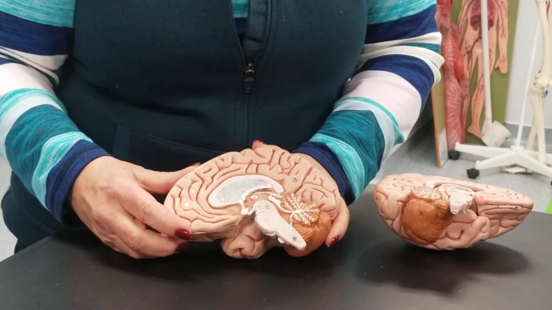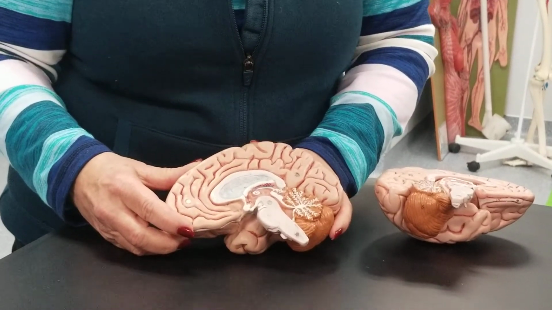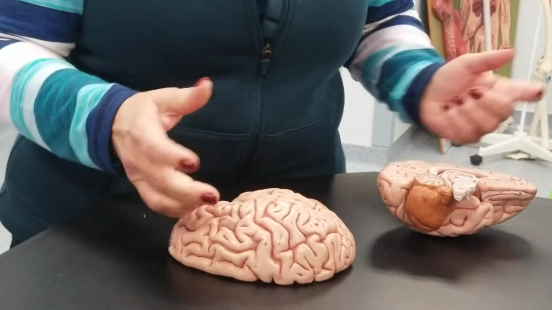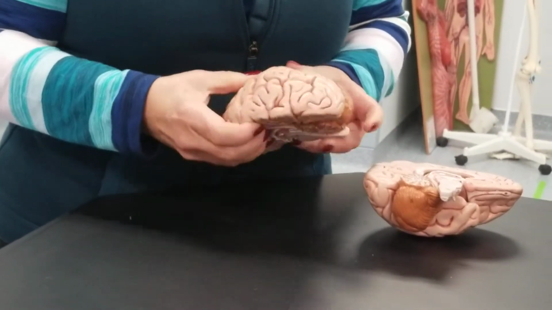I think that's it. Oh, we did lobes, right? That's pretty much it. What about fissures? Do we have to do those? I'm not going to do the fissures.